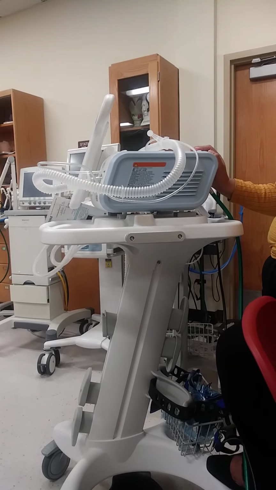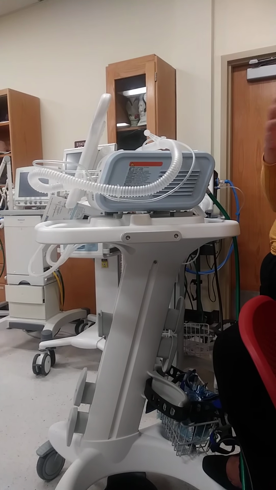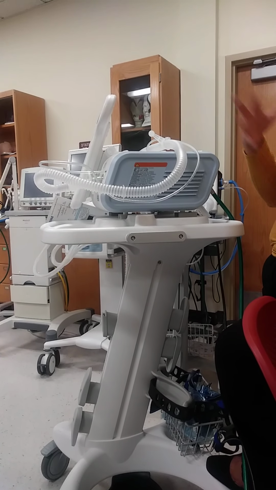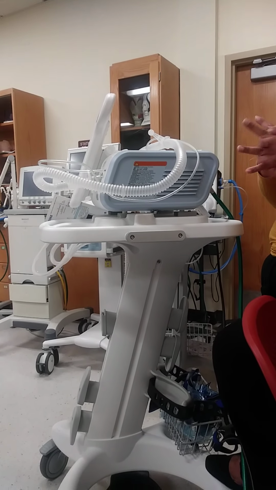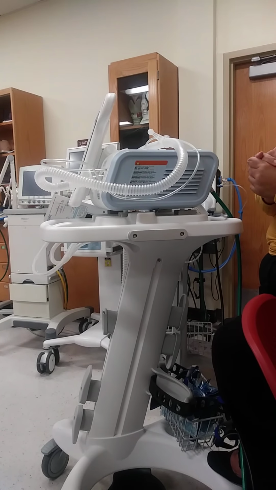And CPAP, basically what it is, it's a constant pressure that stents your airway open, and it prevents you from not breathing. So it helps you breathe at night. But we use this for sleep apnea patients also.